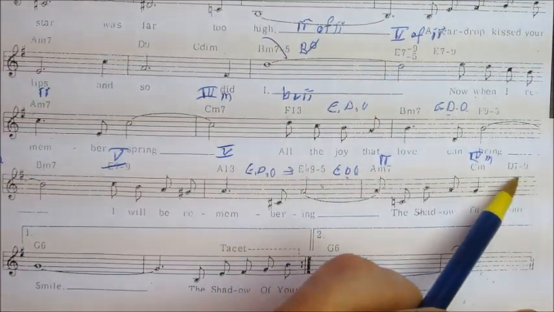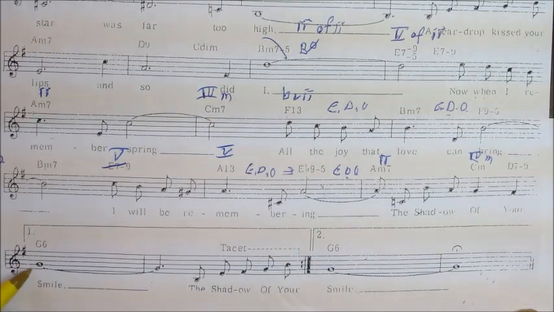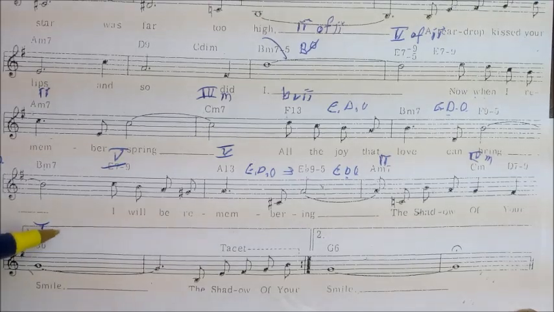Finally to the 5 chord, and allows us to finally reach the 1 chord in G major, and that is the end of the song.